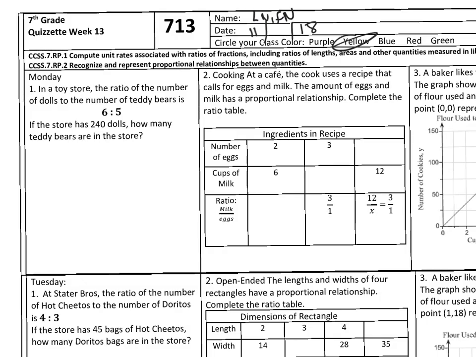Number 1 is going to ask you to find a missing component of a second ratio. So let's read it. Monday number 1. In a toy store, the ratio of the number of dolls to the number of teddy bears is 6:5. If the store has 240 dolls, how many teddy bears are in the store?